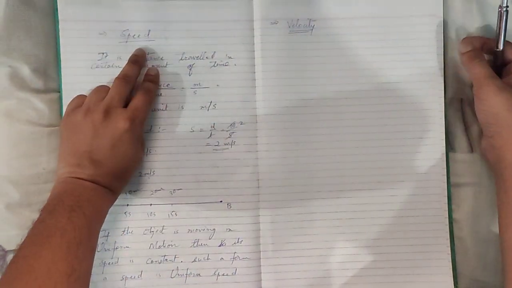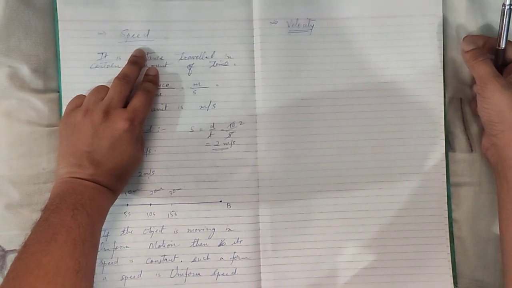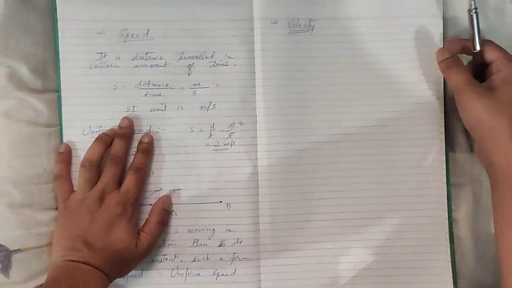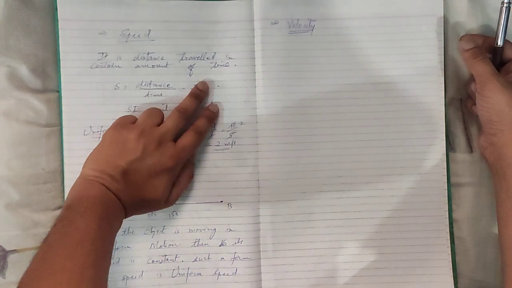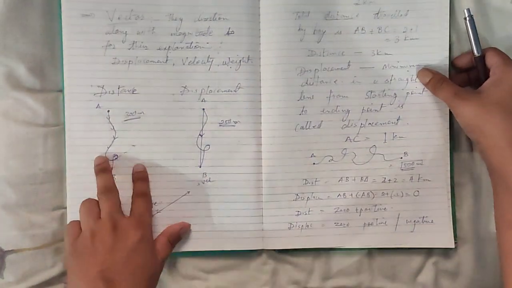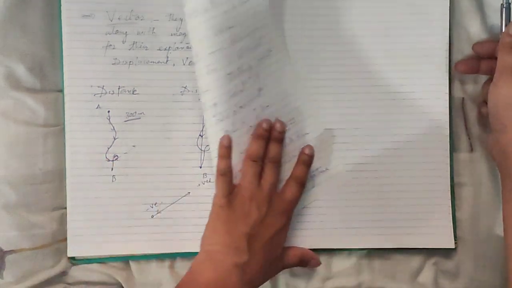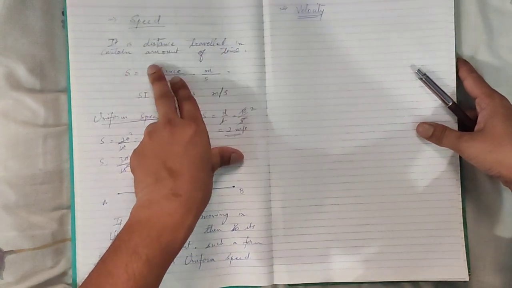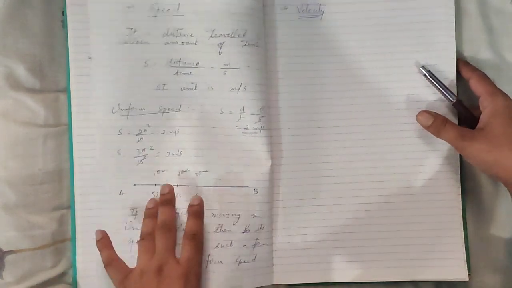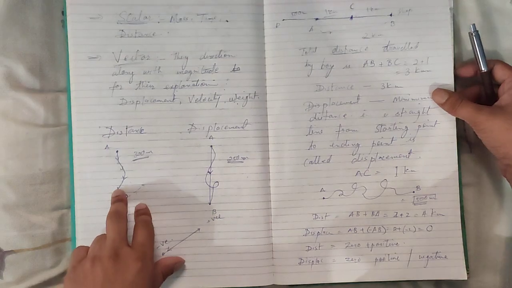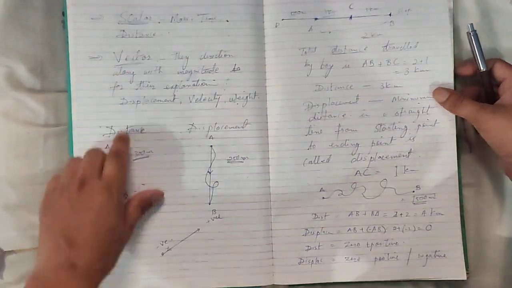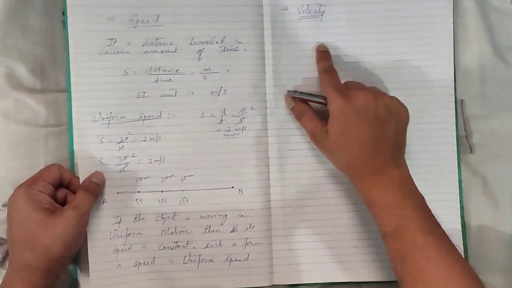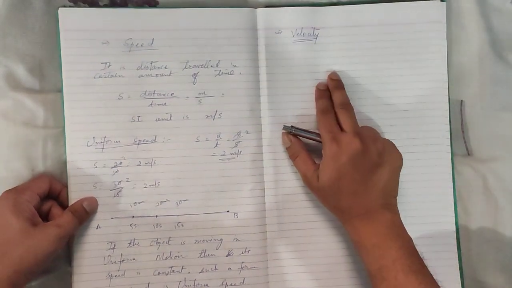for its description. So we talked about speed, and we also said that it has no direction, just the distance traveled in certain amount of time. And we know that distance is actually a scalar quantity. What is speed? Speed is distance traveled in certain amount of time. And what is distance? Distance is a scalar quantity. So now we move on to velocity.